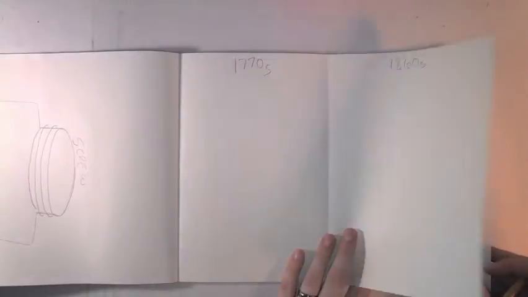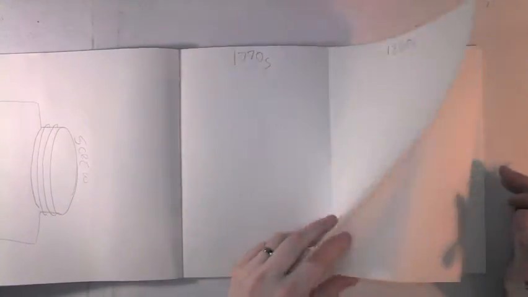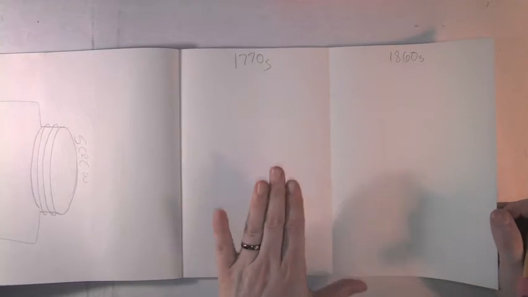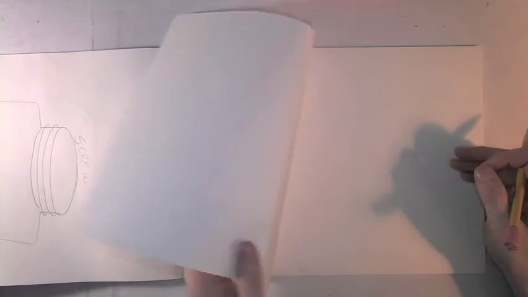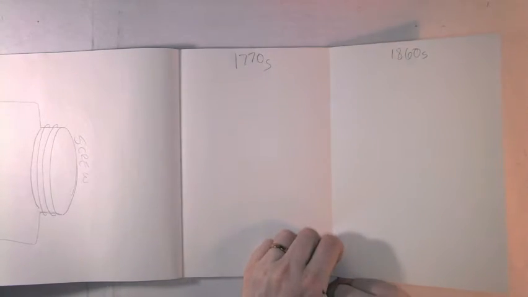Remember, this needs to be on 2 sheets of paper, not on the front and the back of 1 sheet. I'm going to try really hard to keep them in my sketchbook, but if you need to take them out of your sketchbook, that is okay. That's fine by me.